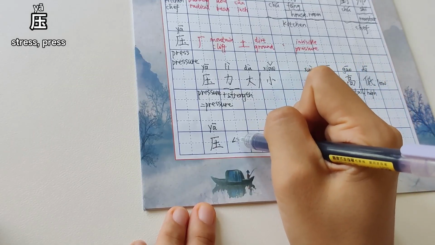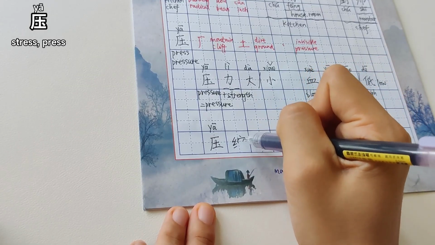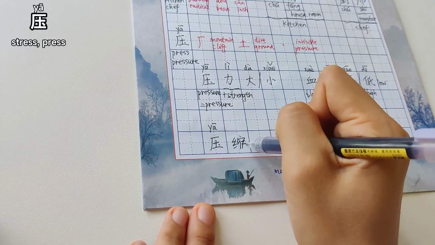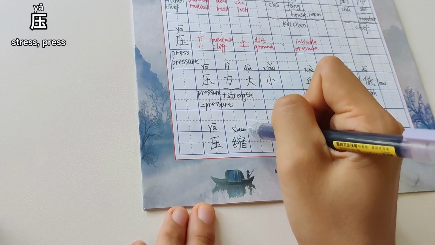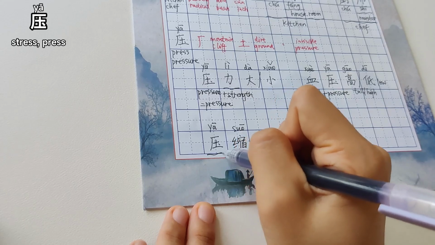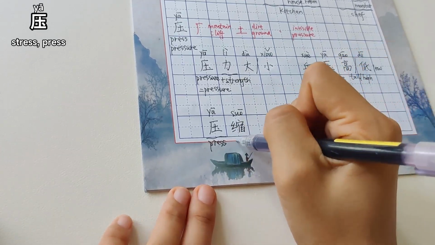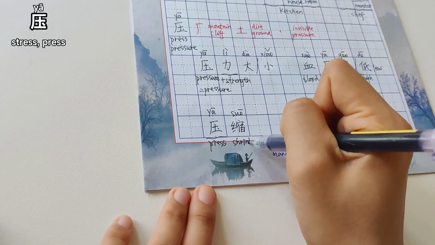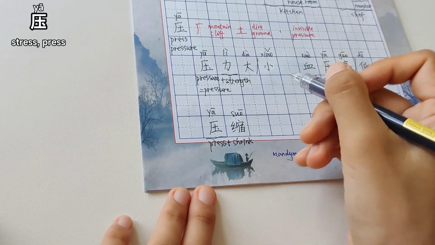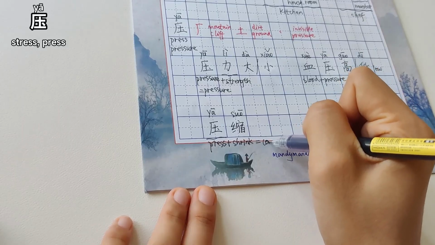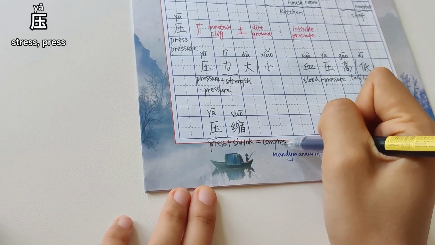压缩. 压 means to press. 缩 means shrink. So you press it and shrink it, that would be compress.